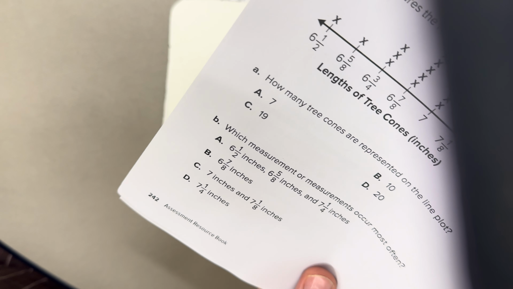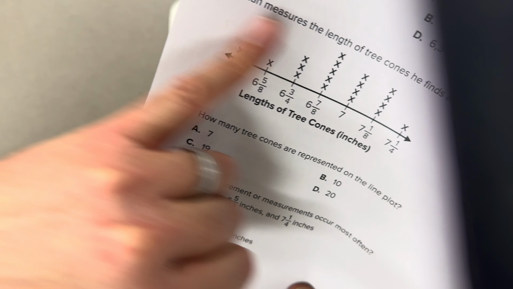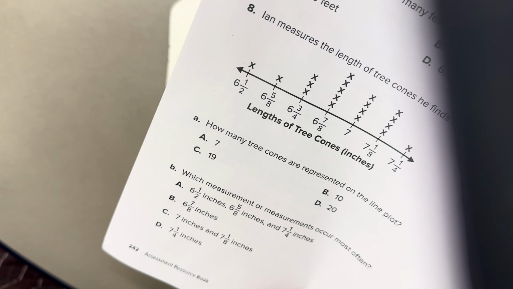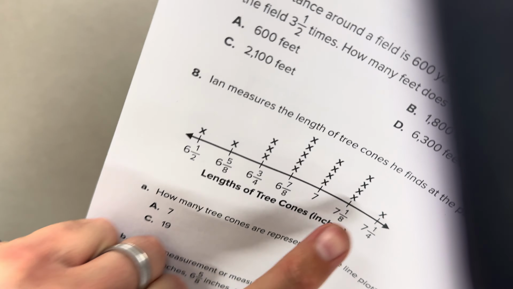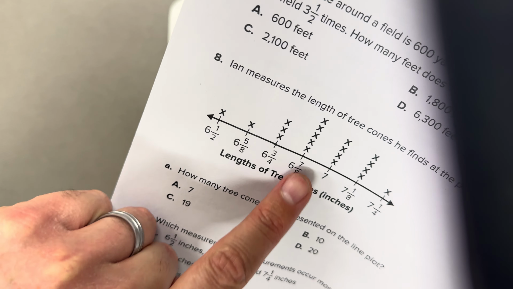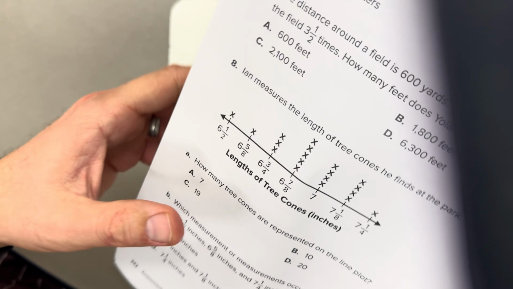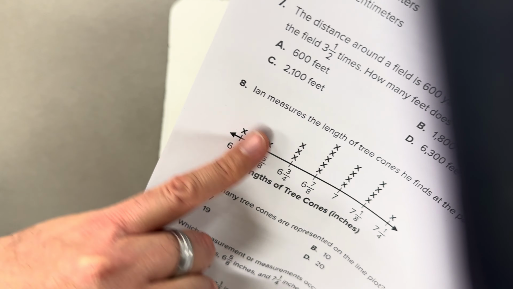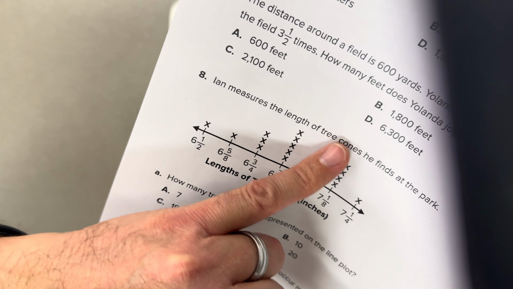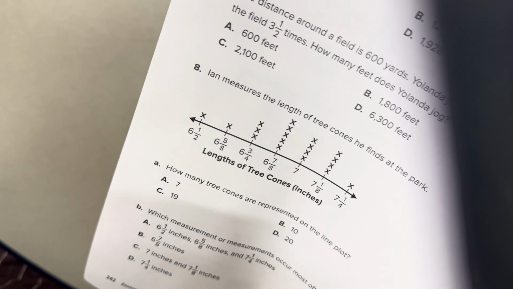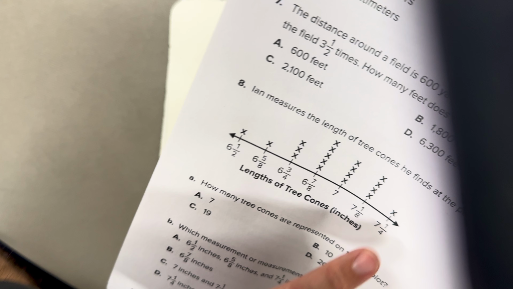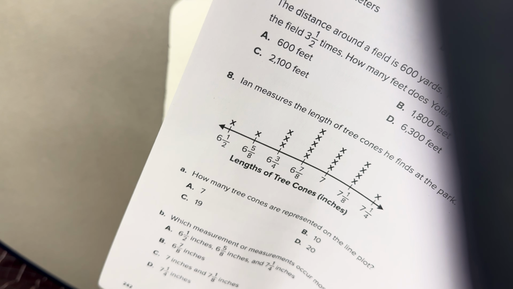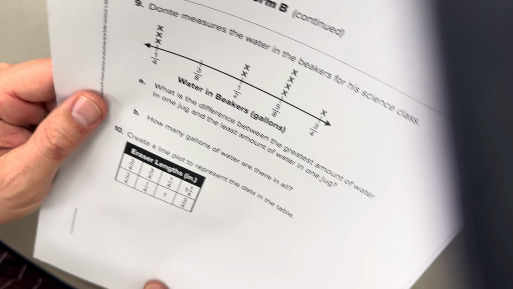Ian measures the length of tree cones. If you remember how many tree cones are represented, you count all the X's, and it should be 19 X's. Which measurement occurs most often? Just which one has the most X's, right? 6 and 7/8. Remember that when you get a problem like this, you want to think about what are the X's, what do they represent? In this case, cones that fell off the tree that he found. What do these numbers down here represent? These are the lengths of the tree cones, right? If you don't know that, it's hard to answer.